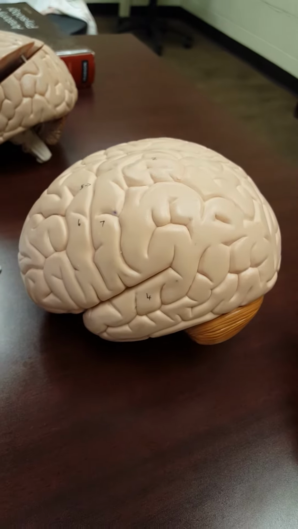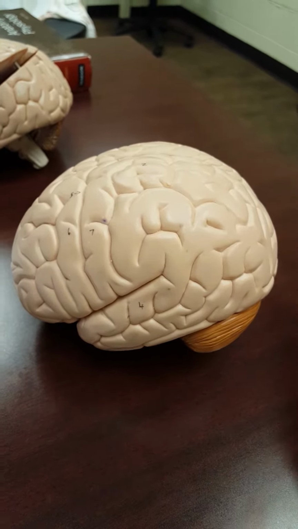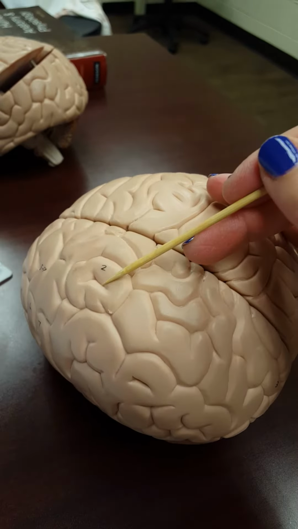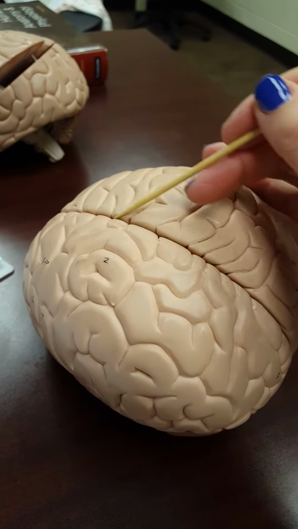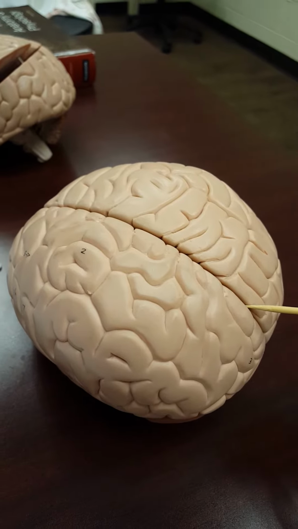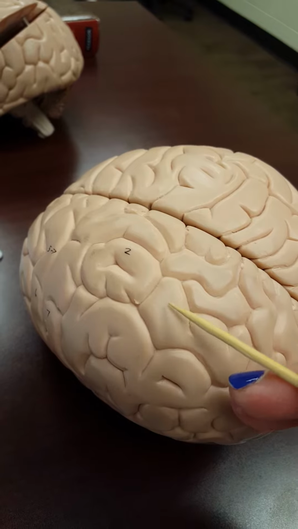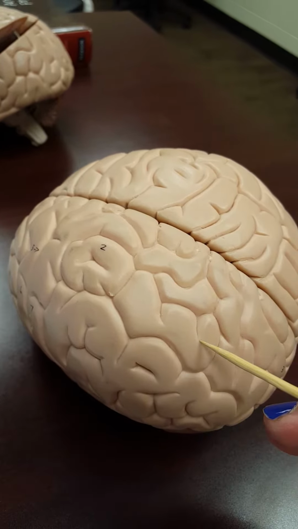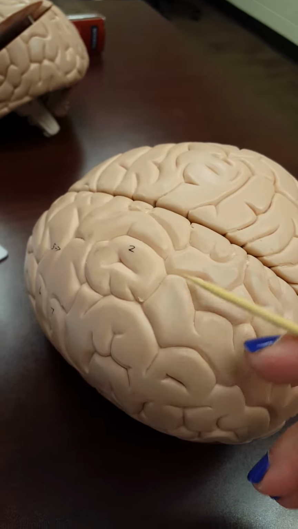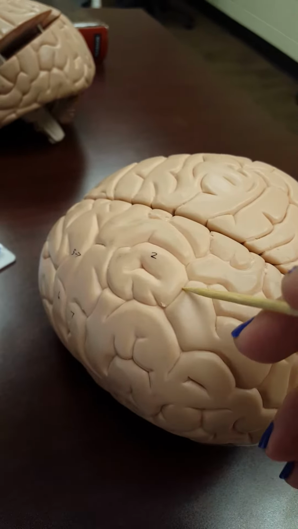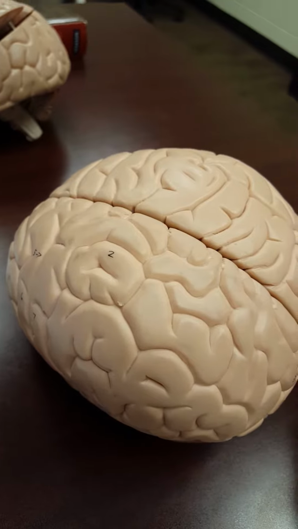Today we're going to go over the structures of the brain. The brain is composed of two cerebral hemispheres. We have a right cerebral hemisphere, a left cerebral hemisphere, and the two are separated by the longitudinal fissure. On the surface of the cerebral hemispheres, you have these ridges or bumps referred to as gyri, and little grooves in between those ridges or bumps, and those grooves are referred to as sulci.